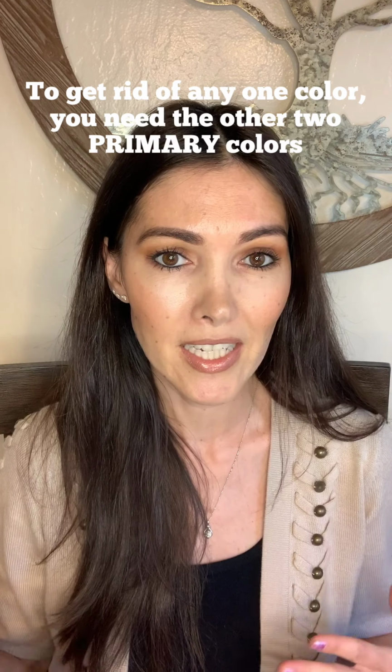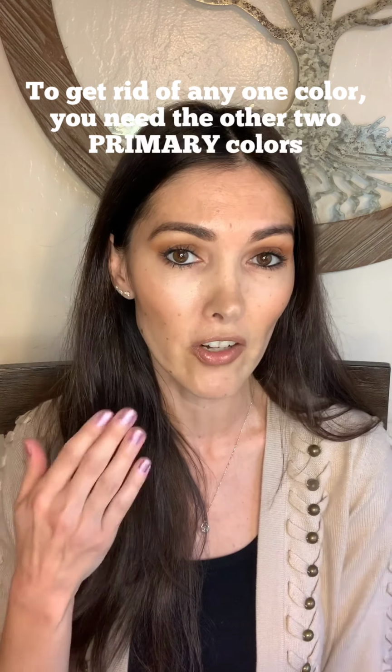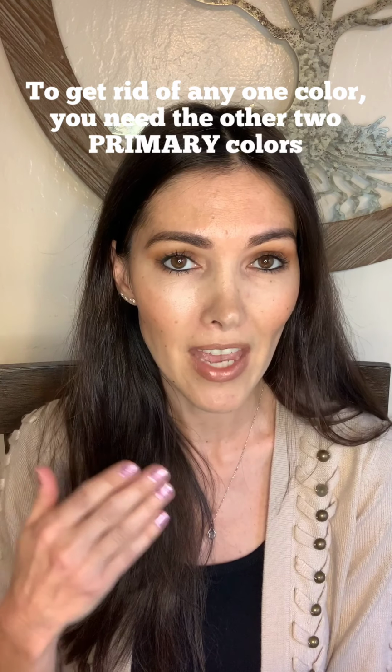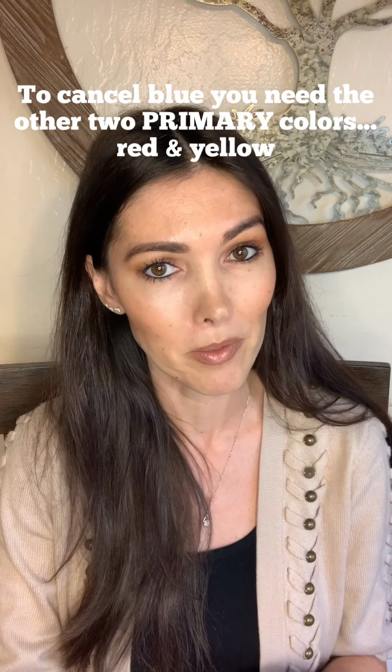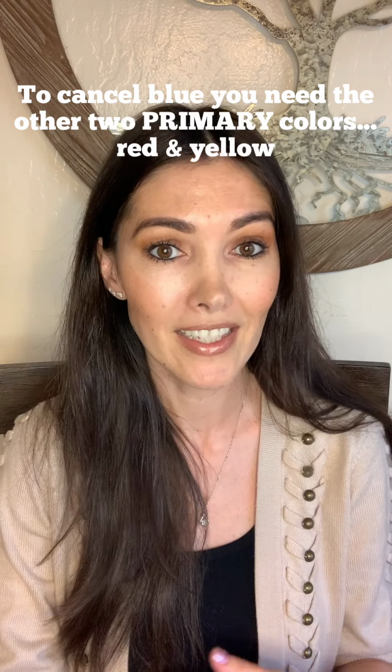So the idea is to use all three colors on our face when we need to, and that neutralizes, gives us a grayscale, and from then we actually can either brighten or build color. So having said that, if you want to cancel out red, you need the other two primary colors, yellow and blue. If you have something blue on your face that you are trying to cancel out, you need the other two complementary colors, red and yellow.